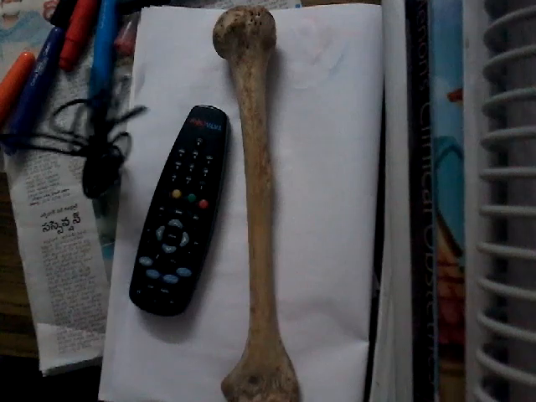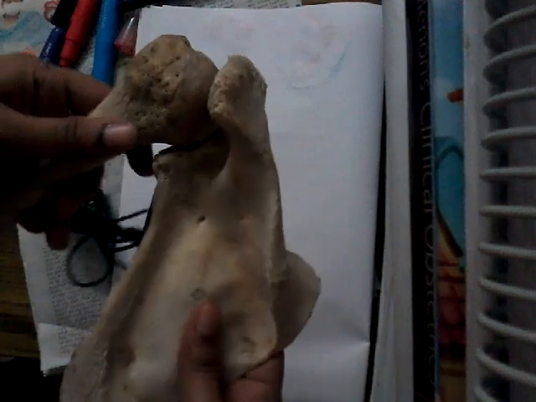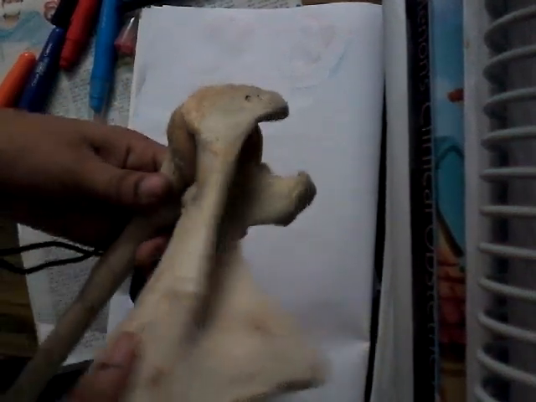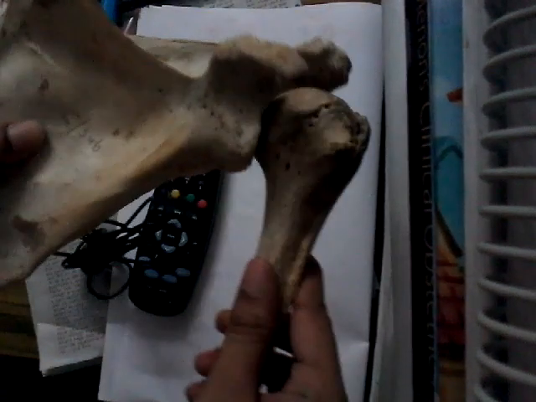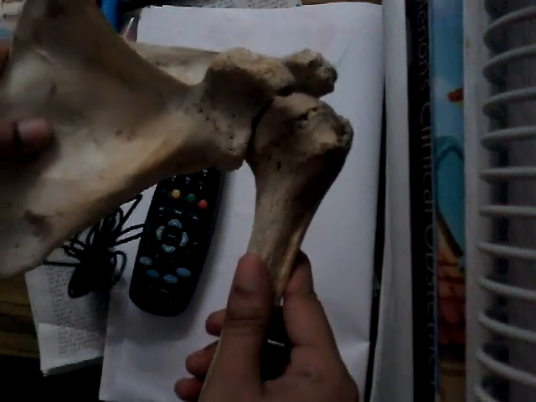Before going to the attachment of muscles, let me show you the articular surfaces and how it articulates. This is the ball, which articulates into the glenoid cavity of the scapula. If you have bones, try to articulate them. You will learn a lot through bones rather than through just pictures. So this is how it articulates at the upper end.